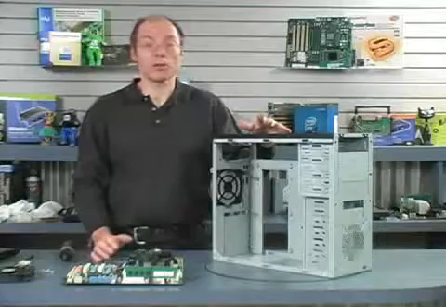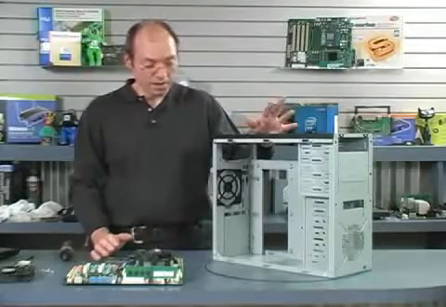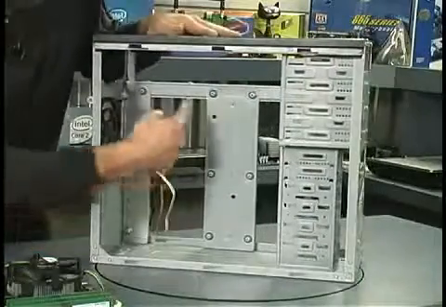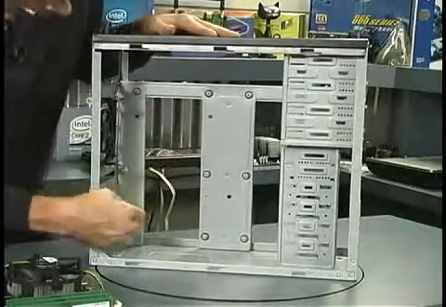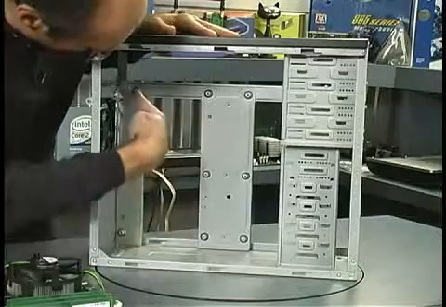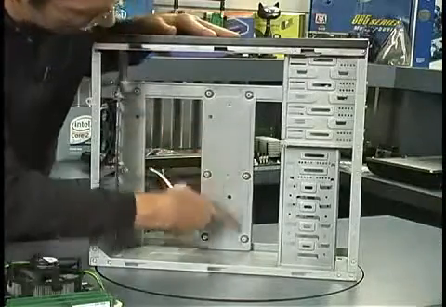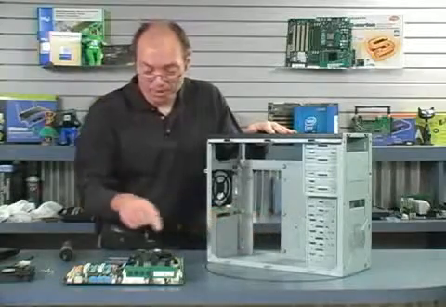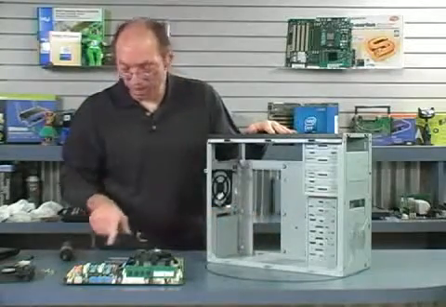Now I'm ready to install the motherboard in the case. In order to do that, the first thing I need to do is make sure that I've got all the proper screw hole positions. What we have here is 9 standoffs, or mounts, in the case that match the 9 holes on the motherboard.